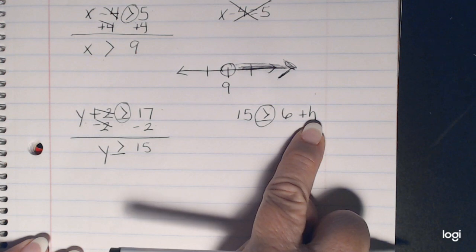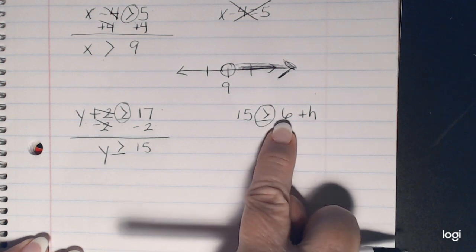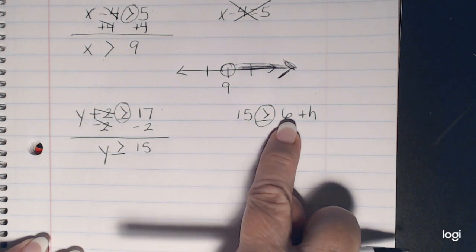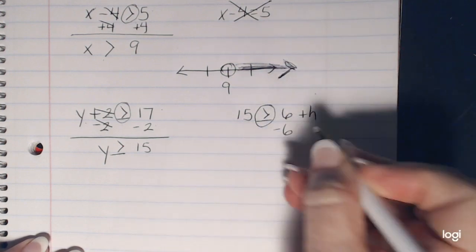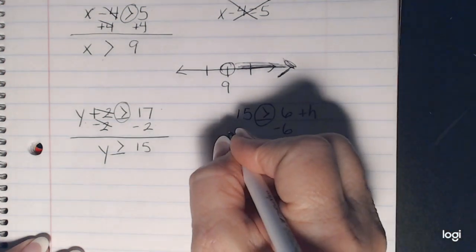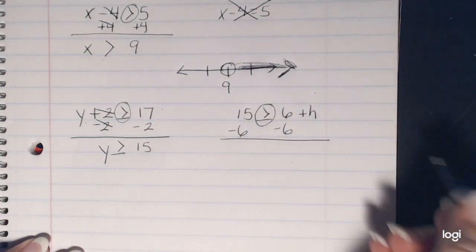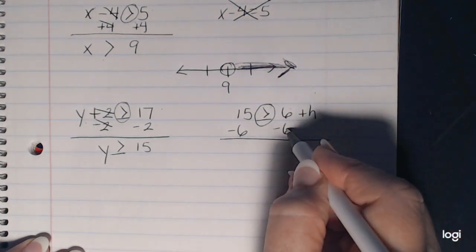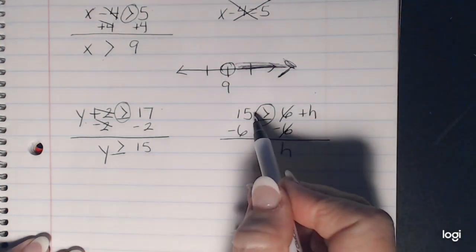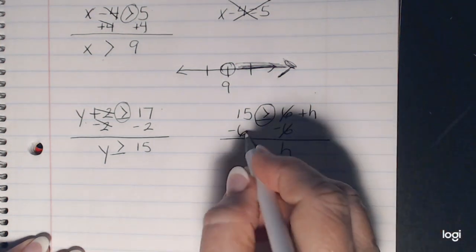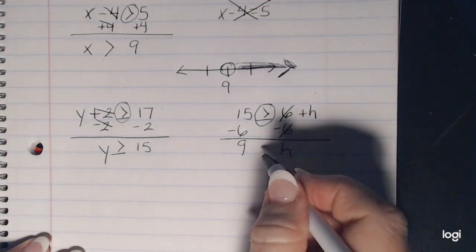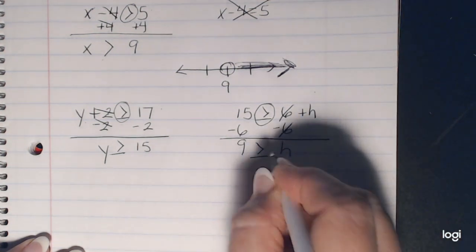h is over here. It's not by itself. It has a 6. This is a positive 6. In order to get rid of a positive 6, we have to subtract it because 6 minus 6 will cancel. Whatever I do on this side, I have to do on this side. So the 6 and minus 6 cancels, leaving h on the right side. And then we have 15 minus 6, and 15 minus 6 is 9. Bring my balance straight down. Don't flip it. Make sure you leave it the way it is.